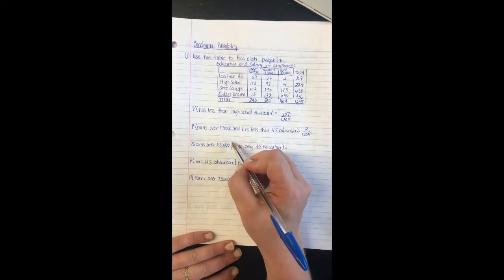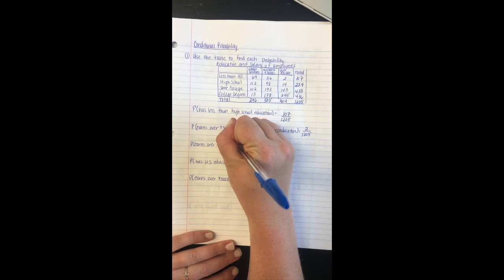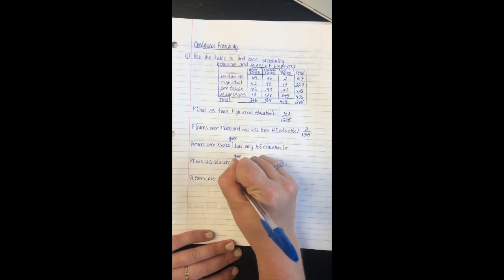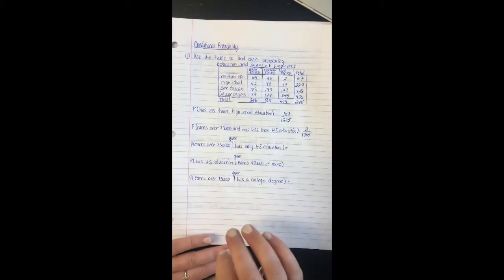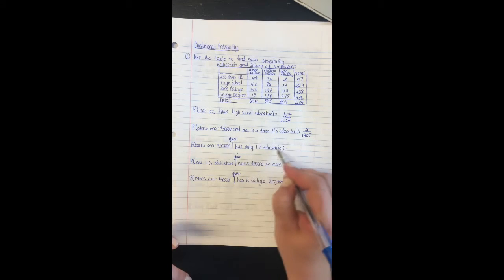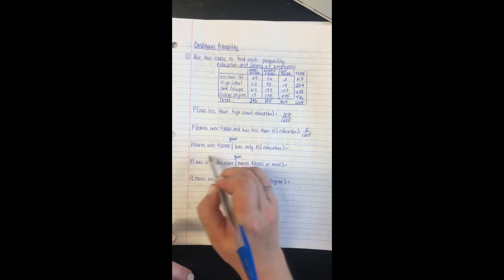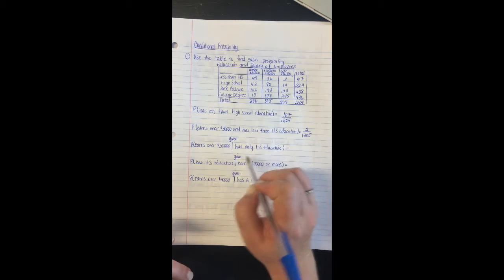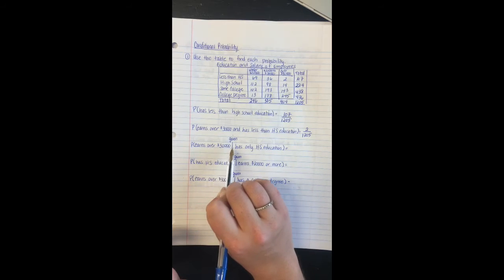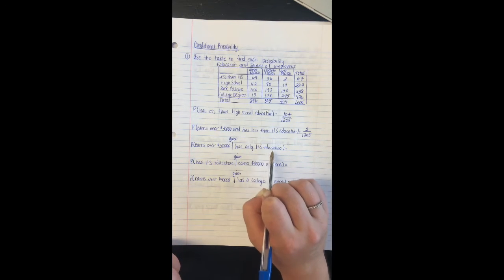When you start seeing this little bar here, this is when you start seeing what we call a conditional probability. Okay, that bar, what comes after that, that's what we are given. That's the specific group of people we're going to focus on. Instead of out of all of our people, 1205, you're going to focus only on that second group and find out what are the chances of this happening in that second group. So what are the chances that someone earns over $30,000 given that they have only a high school education?